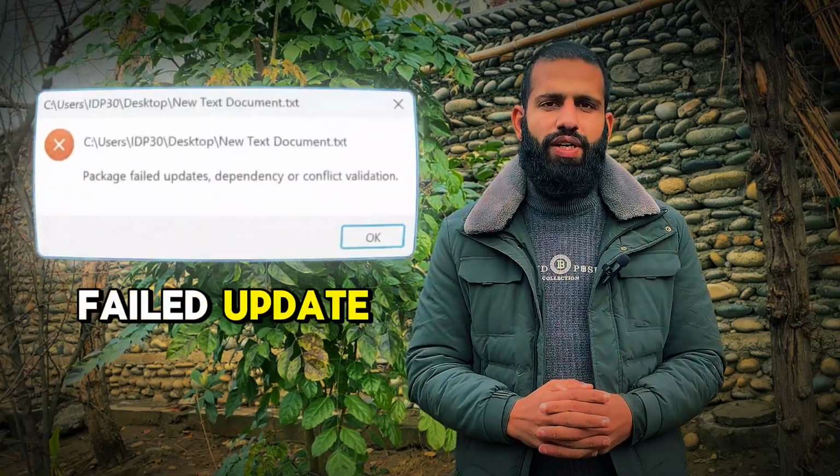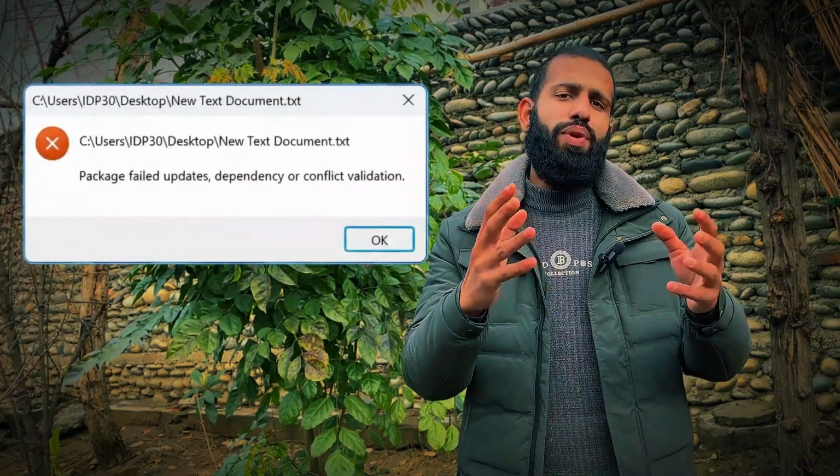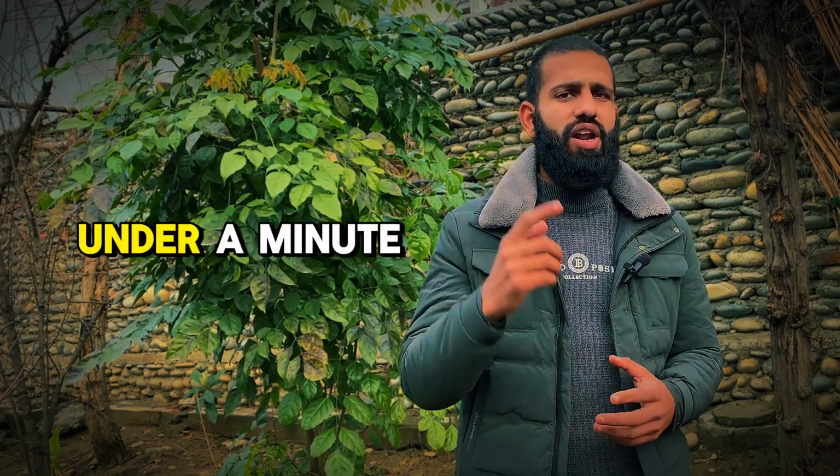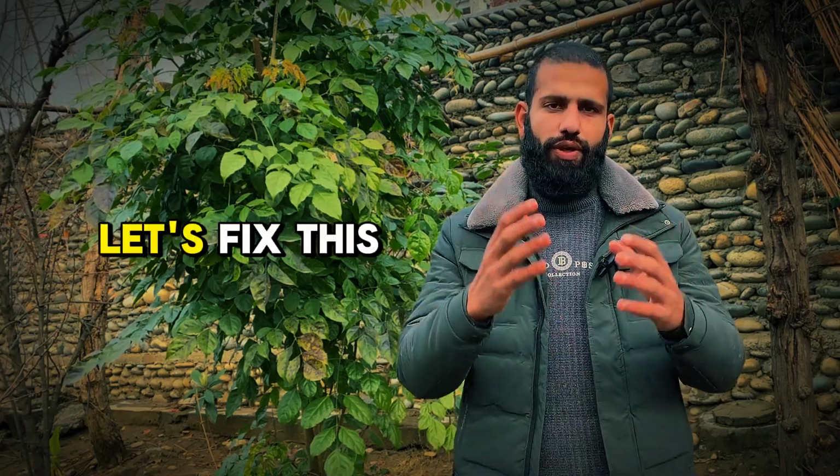Getting a package file update or window dependency error when opening a text file on Windows? Don't reinstall anything. I will fix this error in under a minute. So without any further ado, let's fix this problem.